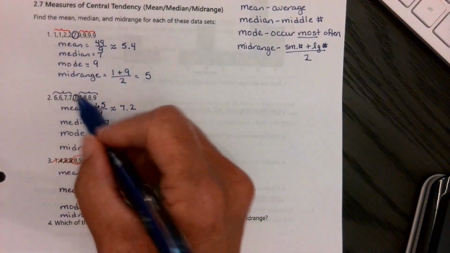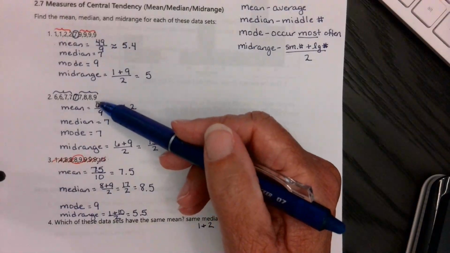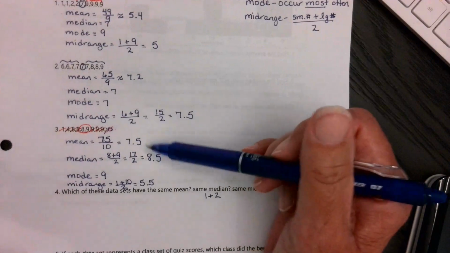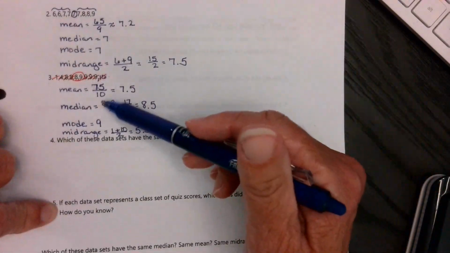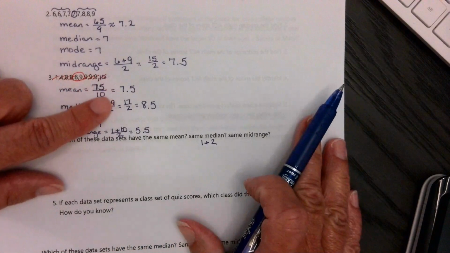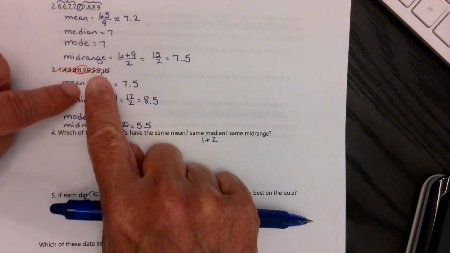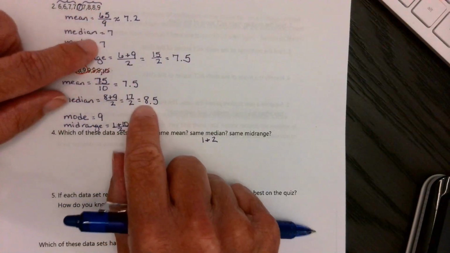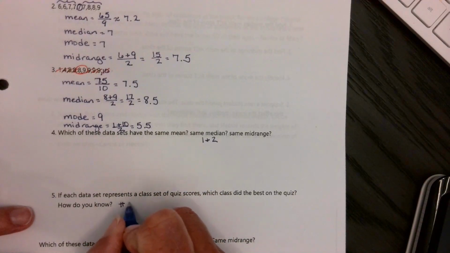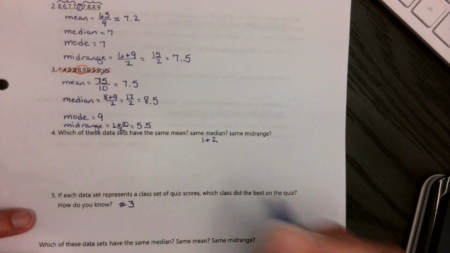But this one right here, I think these would have been higher. Because it says each set, now that I changed the problem, represents a class, which class did the best on the quiz? I think it's this one here, because now that I switched it, the mean is higher, and so is the median. So this would be number 3. I can't tell you what it would have been had I not changed the problem, because I don't have the answers.